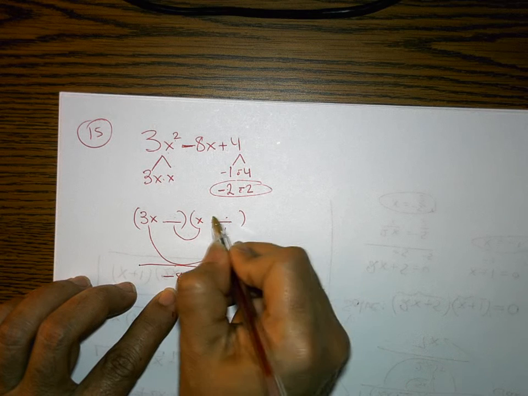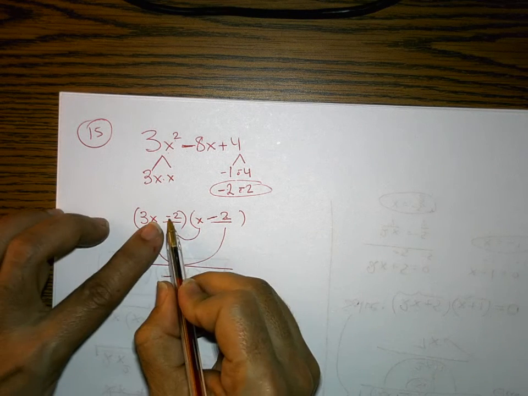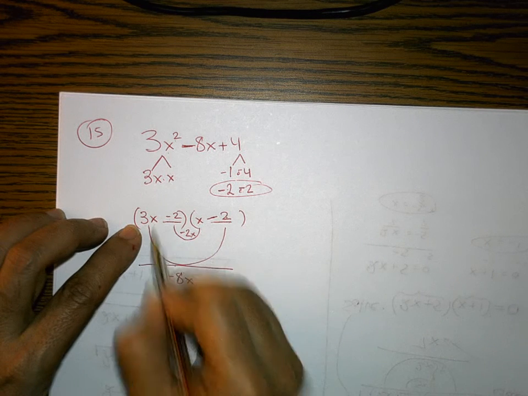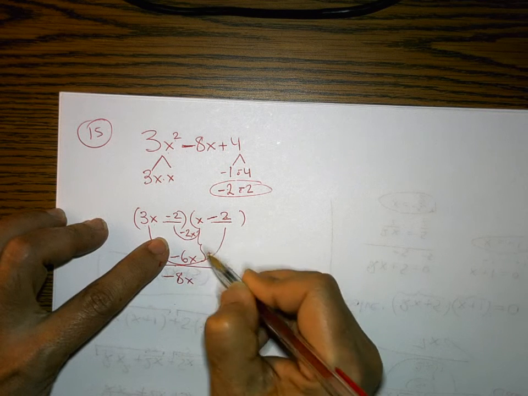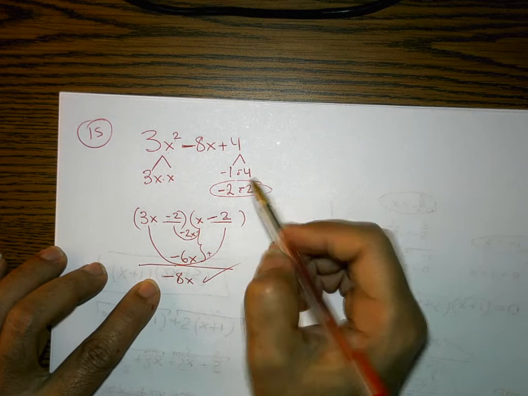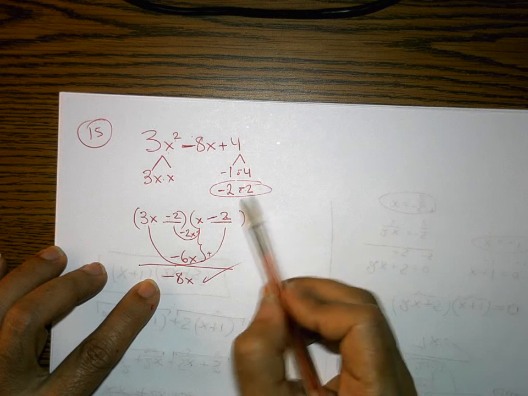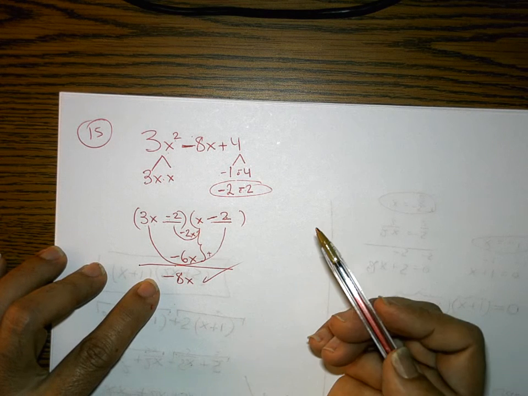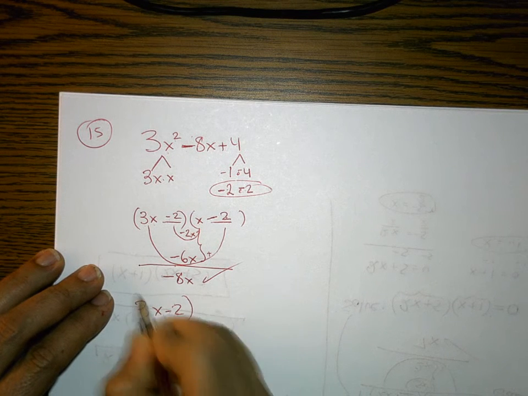So if I put a negative 2 here and a negative 2 here, negative 2 times x is negative 2x, and positive 3x times a negative 2 is negative 6x. When I add these two terms, it does give me negative 8x. So there you go. The reason I use negatives is because the middle term is negative. And I played around with the negative 2's in my mind, and it already worked. So my answer for the factors is 3x minus 2 and x minus 2.